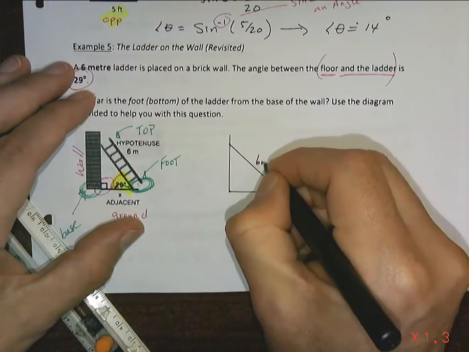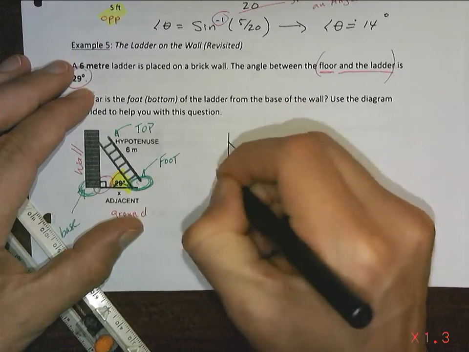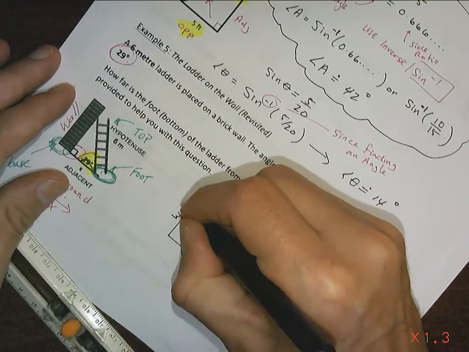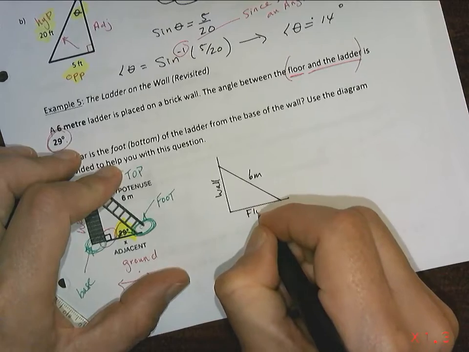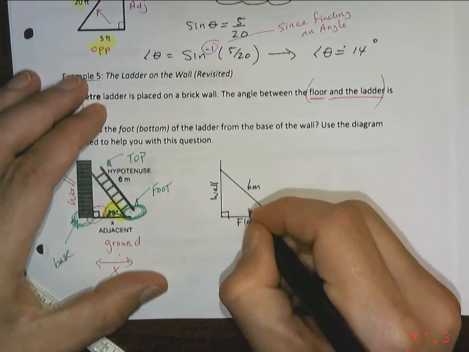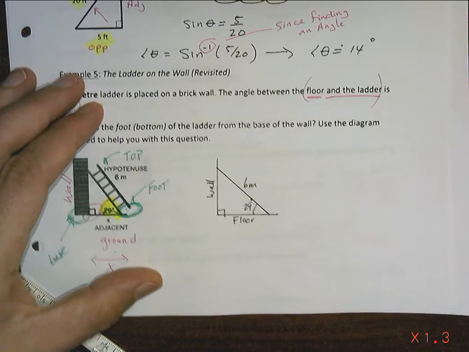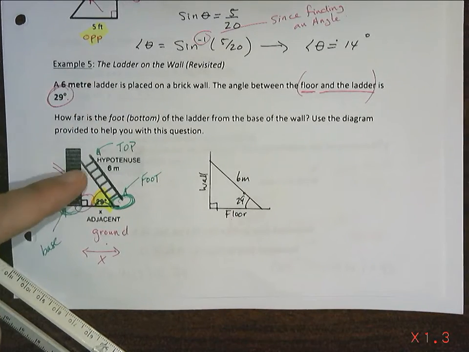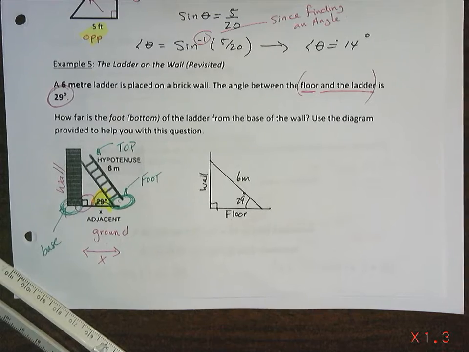You would do 6 meters for the ladder. You would call this your wall. You'd call this your floor. You'd make it 90, and you would say that this is 29 degrees. And that's how my diagram would look compared to theirs. And I actually think theirs is more complicated to try to figure out.